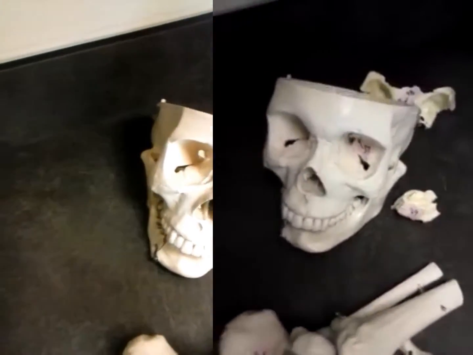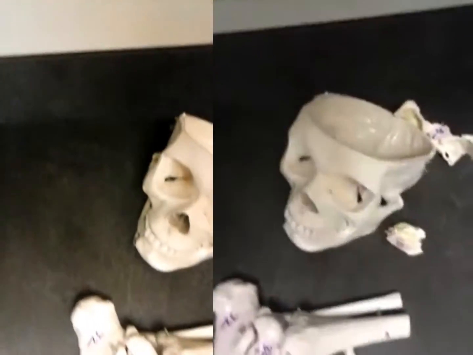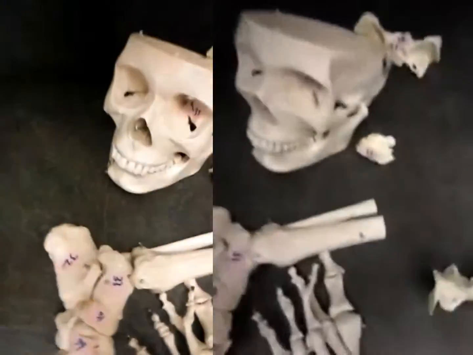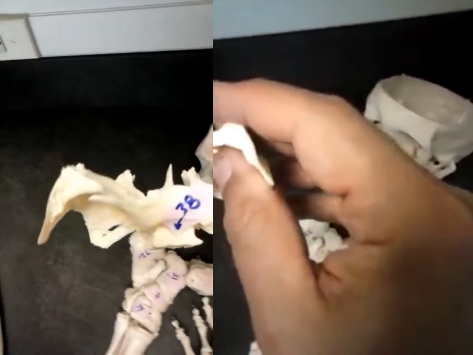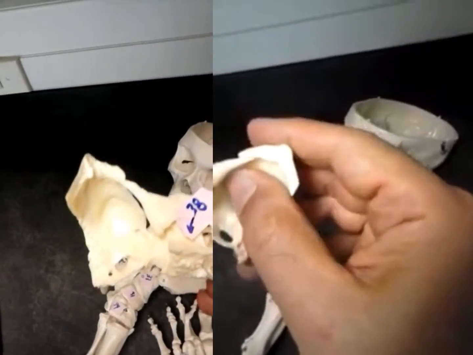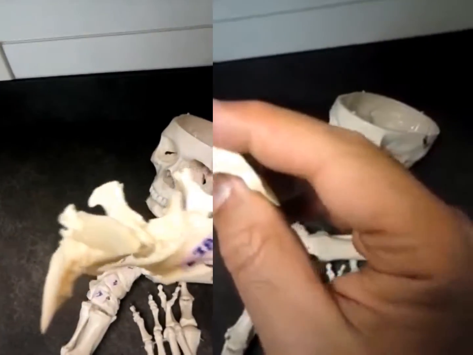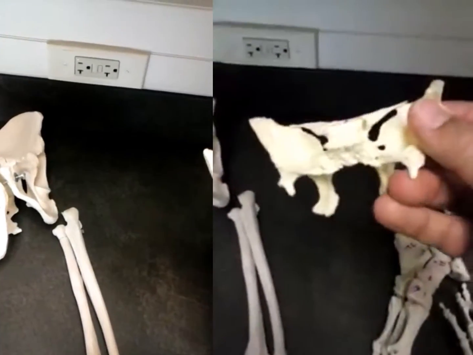38, sella turcica. True or false? 38 is the sella turcica. Let me read the question. Sella turcica, hypophyseal fossa or pituitary fossa specifically?